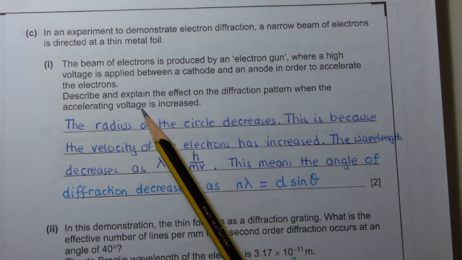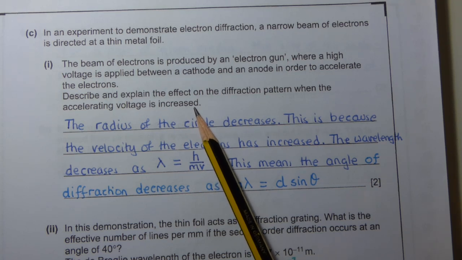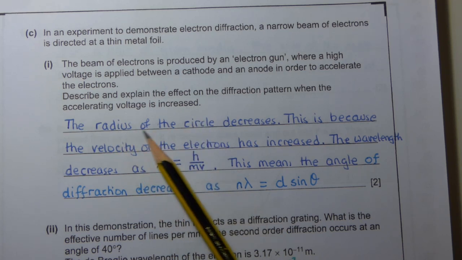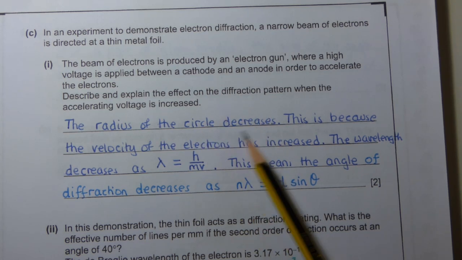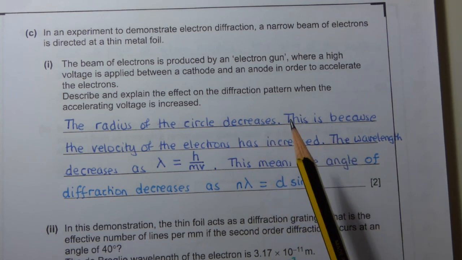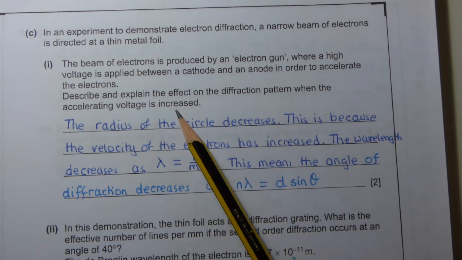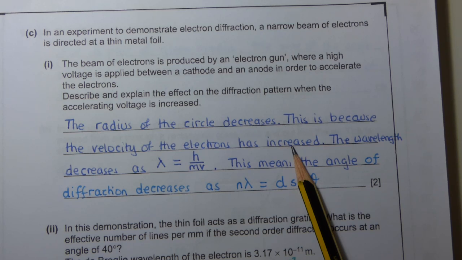Now, if you make those electrons go faster, their momentum goes up. You may or may not remember that if you make those electrons go faster, the radius of the circle decreases. So we've got to try and explain why that happens. If you make the acceleration voltage go up, the velocity of the electrons goes up.